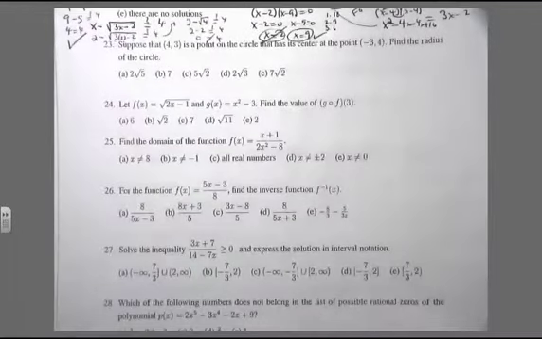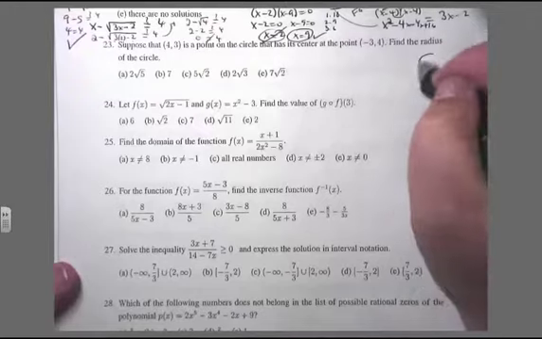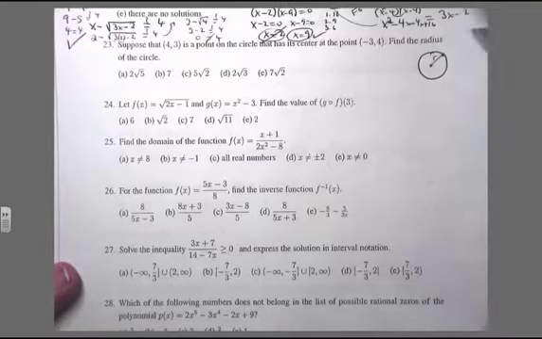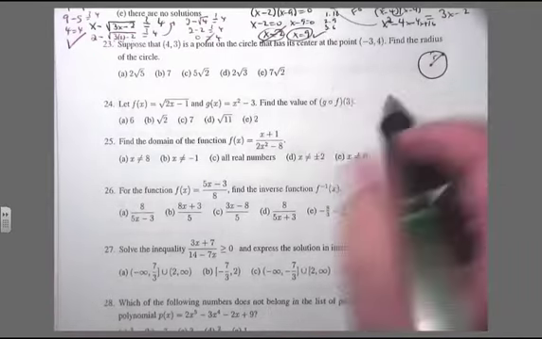Number 23. Suppose that the point 4, 3 is a point on a circle that has a center at the point -3, 4. Find the radius of the circle. What is the definition of radius? Radius is the distance between the center of the circle and the outside edge. Does that make sense? So what did they give me? They gave me the center and they gave me a point on the circle.